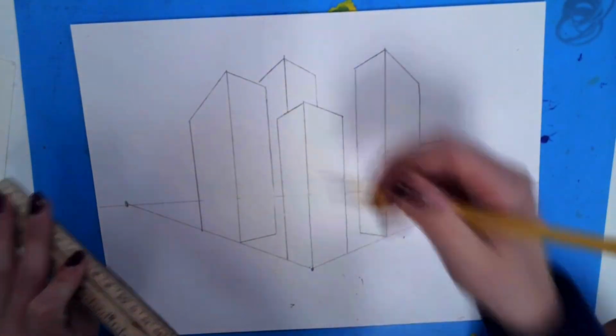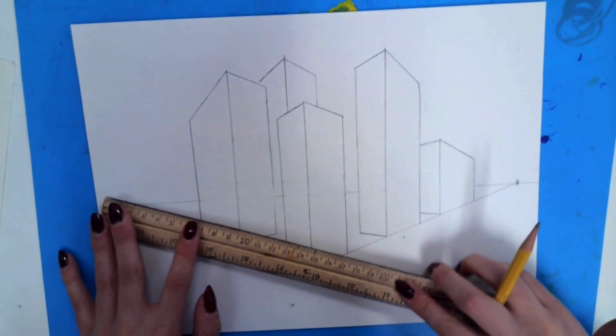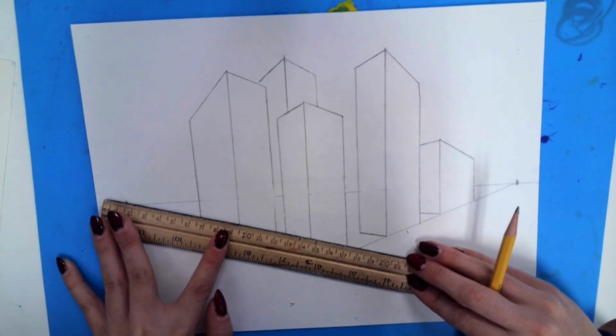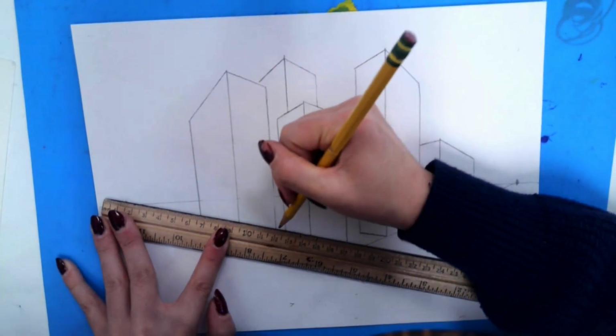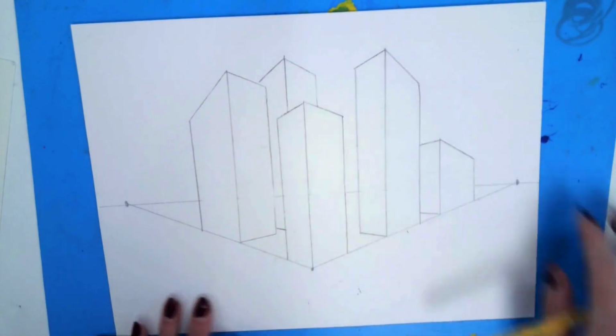And let's see, the building ends back there. I'm going to draw the back part of this building right here. So now I have a building behind these two.